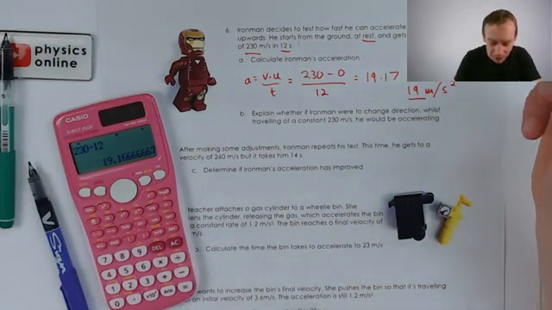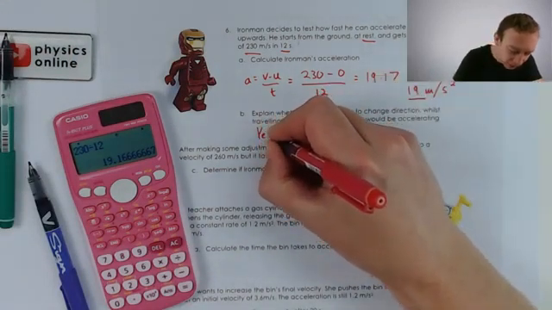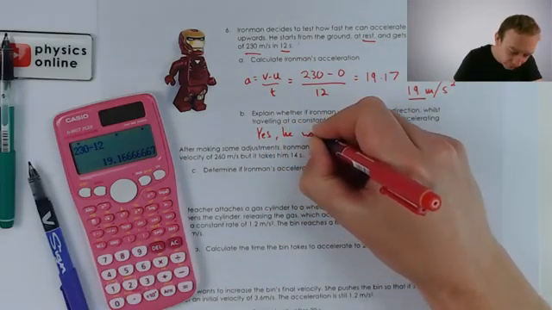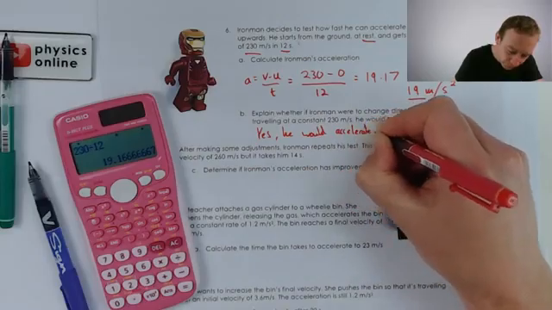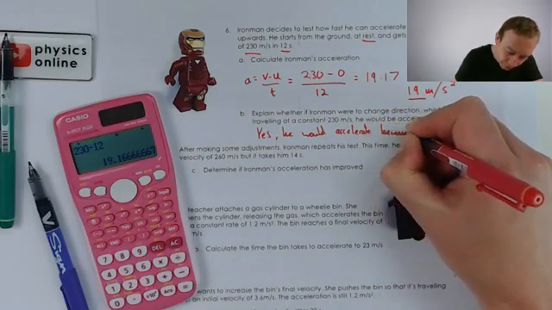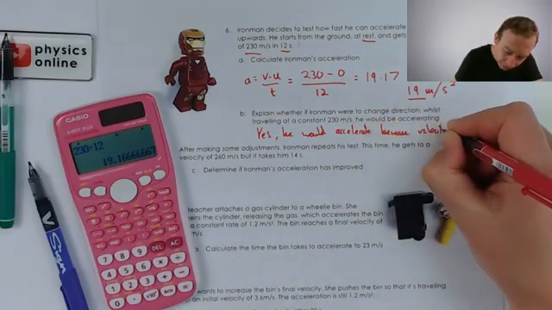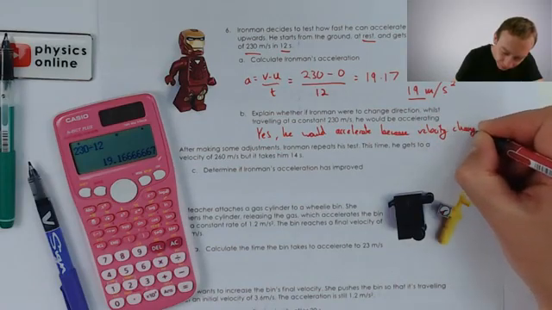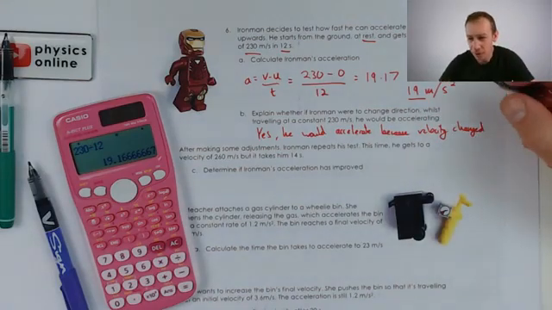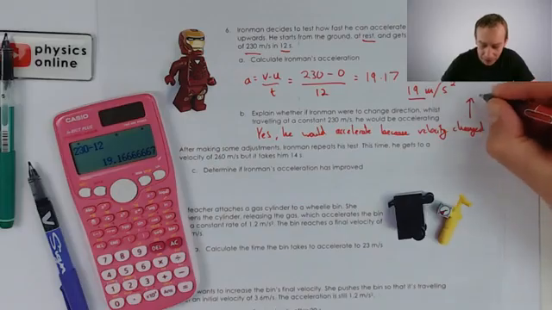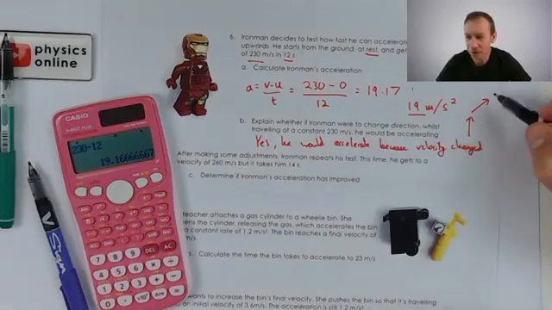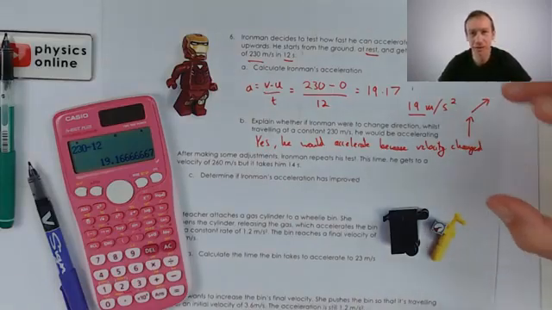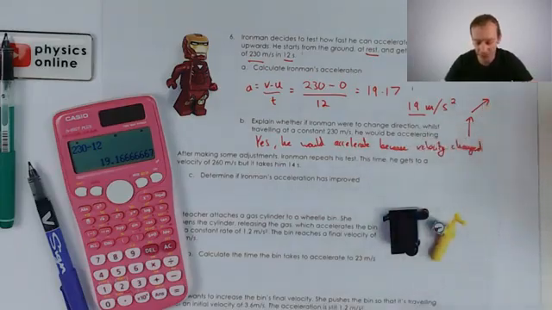So the answer is yes, he would accelerate because velocity changed. Initially they might be going this way, a short time later they might be going this way. They might still be going at the same speed, but their velocity, because it has a direction as well, has changed. So yes, he'd accelerate because velocity changed.